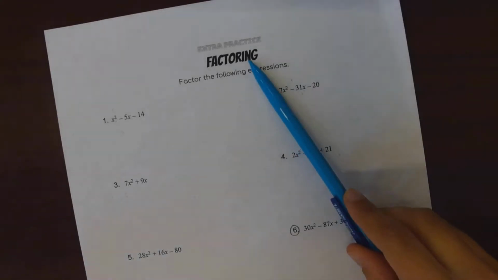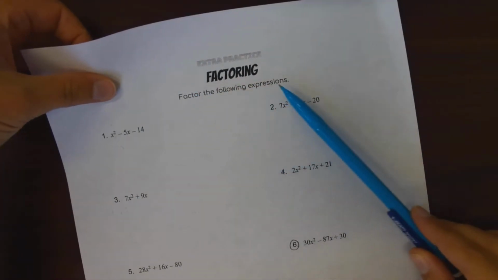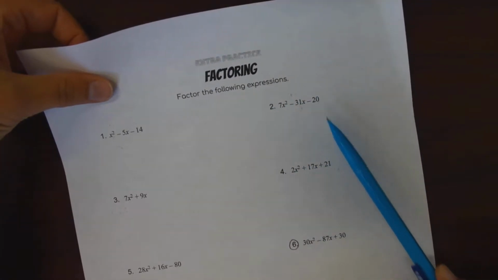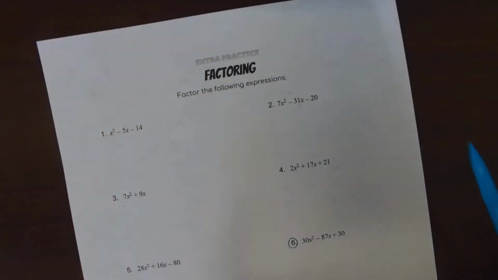So we need to know the difference between when we factor and when we solve what's factored. In this first section, it's just factoring. We're just factoring the expressions. Notice there are no equal signs in any of these expressions. So we're just trying to get it in those two sets of parentheses, or sometimes one set of parentheses.